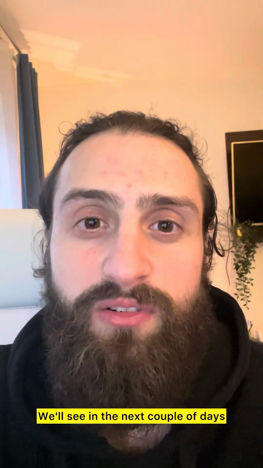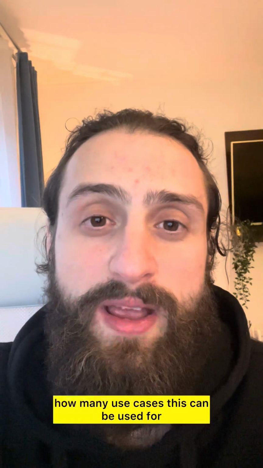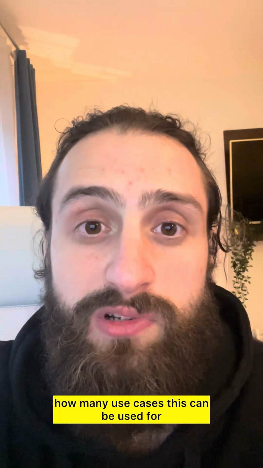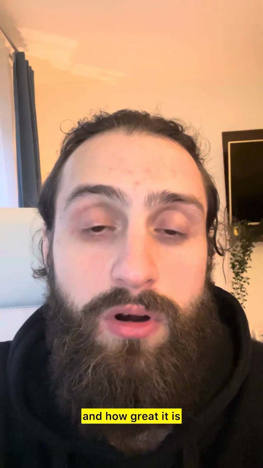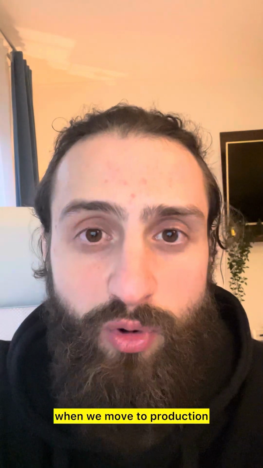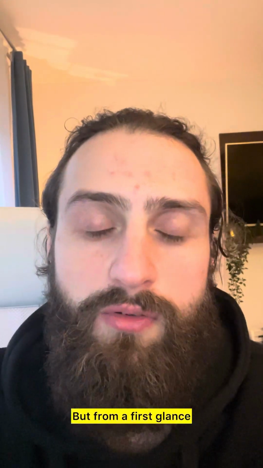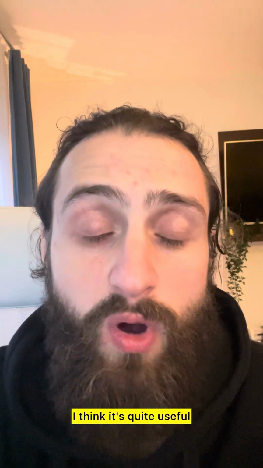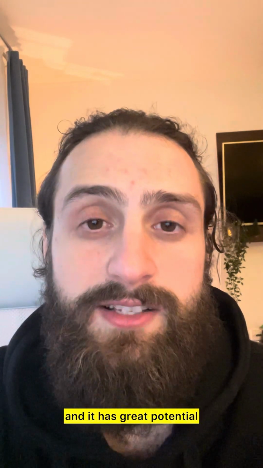Based on my experience as a GenAI engineer, I think this tool is useful. We'll see in the next couple of days or couple of weeks how many use cases this can be used for and how great it is when we move to production. But from a first glance, I think it's quite useful and it has great potential.